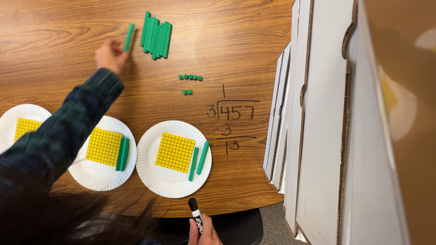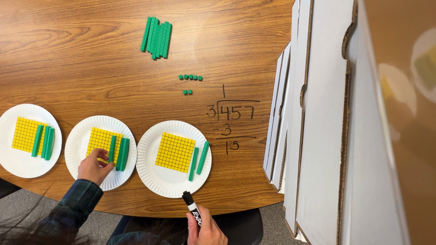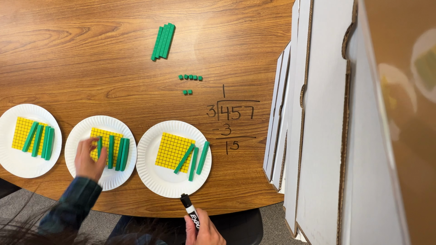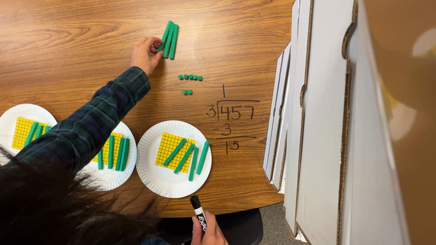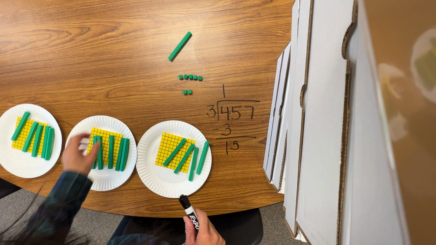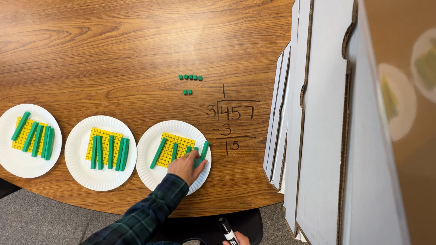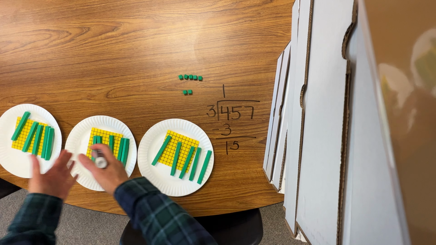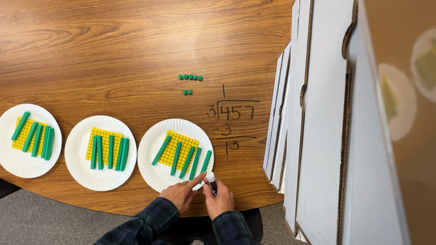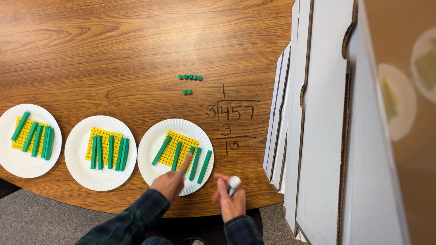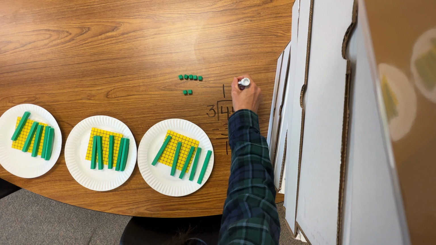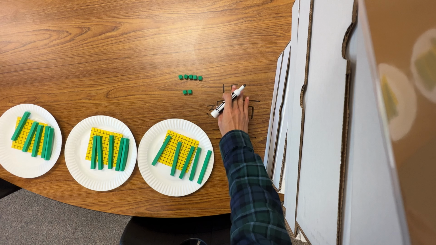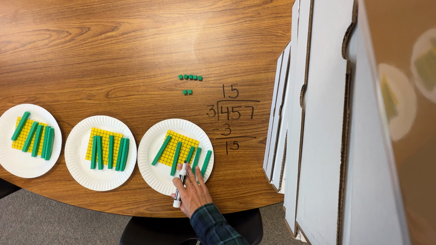Or they might be able to tell you, oh, if there's 15 10 sticks, I know that each plate must have 5, because I know 15 divided by 3 is 5. And again, you kind of have to gauge where your child is at. All right, remember the rule is every plate has to have the exact same amount, and they do. How much is in just 1 plate? 5. All right, I put 5 10 sticks. Notice it's in the tens column. I put 5 tens into each plate.